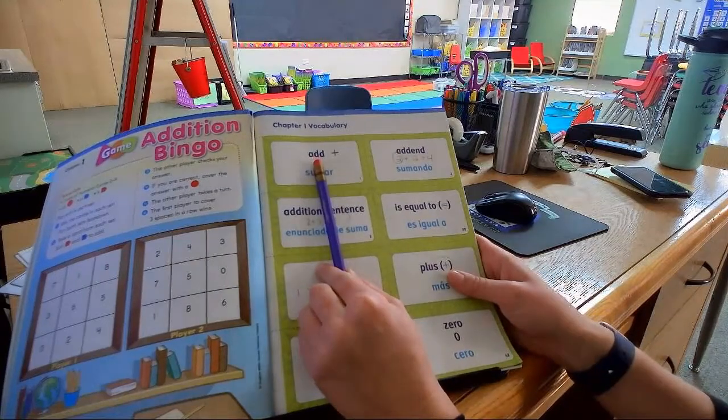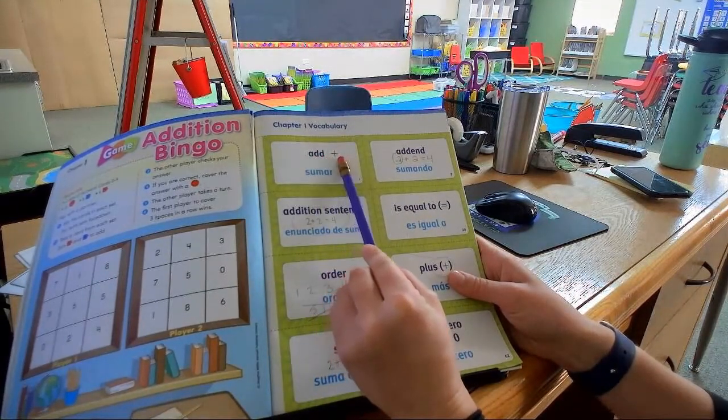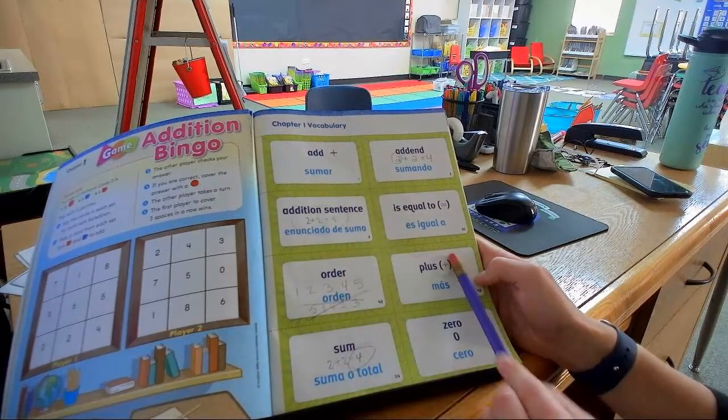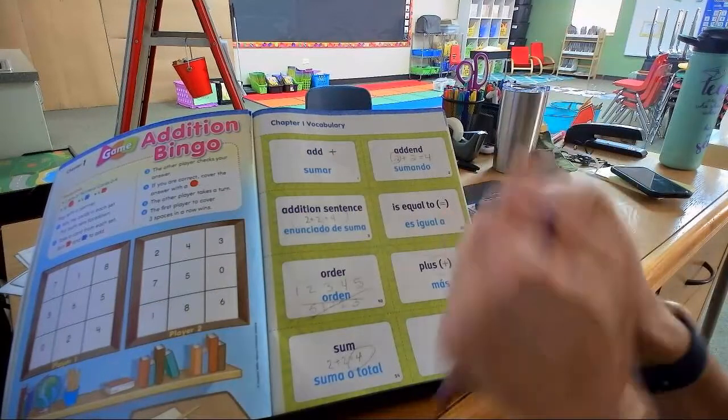Our first one is add. And we all know add is the same as plus. That's why I drew a little line here. Plus. So when we add things together, we use that plus sign.